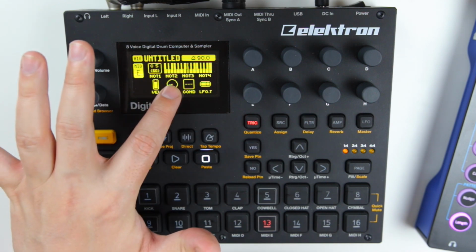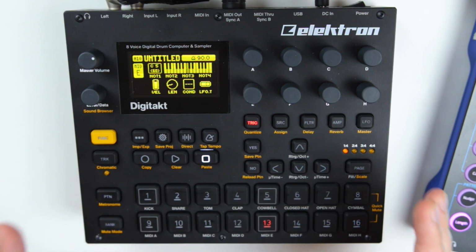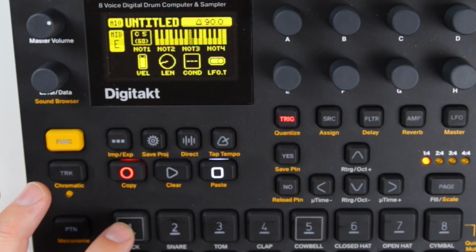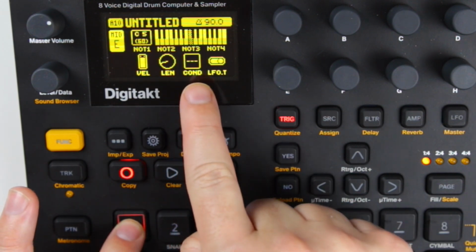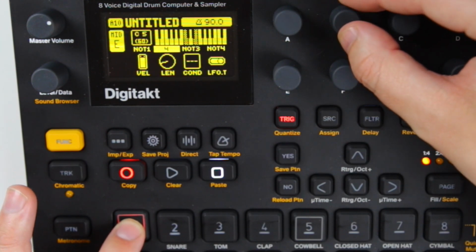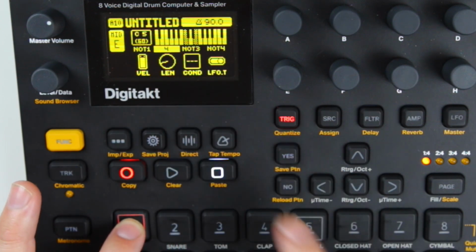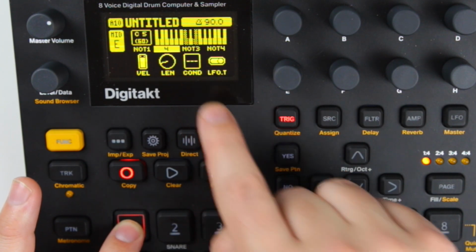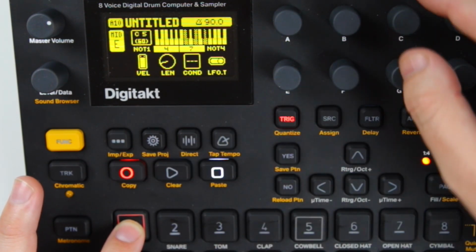And then you have note 1, note 2, note 3, and note 4. And this is where you do chords. Let me show you. You enable record, you press a step, and if you hold it down here, you can see the root note here is C5. And we use this button here, and we add number 2 here, so a C, and we have a, I don't know, is it a C, D, yeah, it's an E, and then we add another one up here.